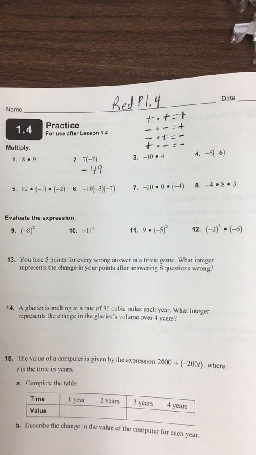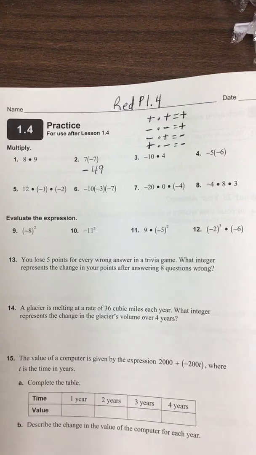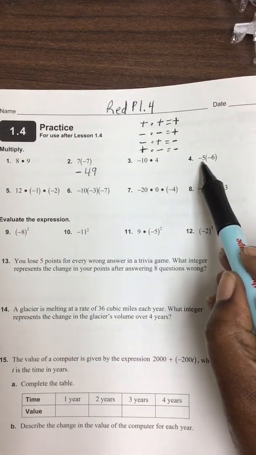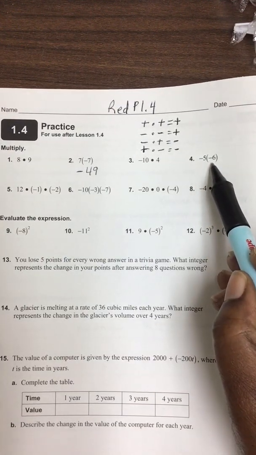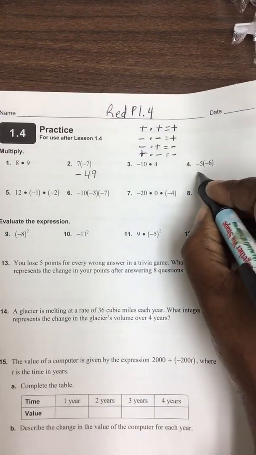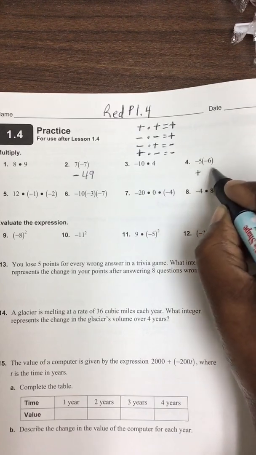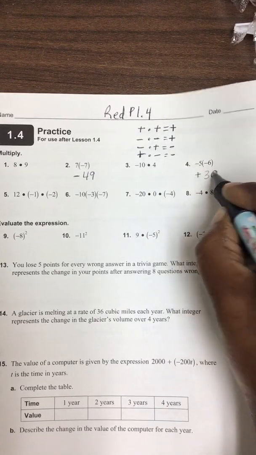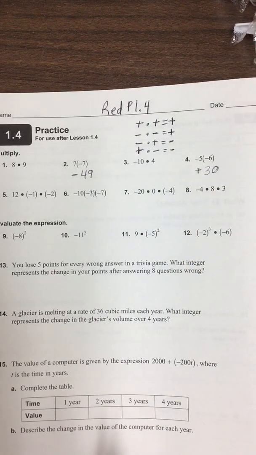Next, on number 4, we note that we have negative 5 times negative 6. The signs are the same, therefore the answer will be positive. So that 5 times 6 is 30, positive 30, and negative 5 times a negative 6.